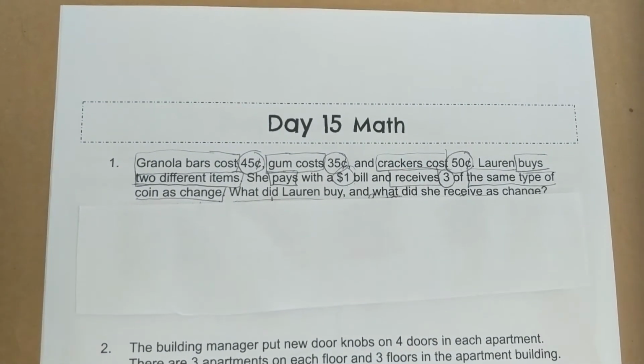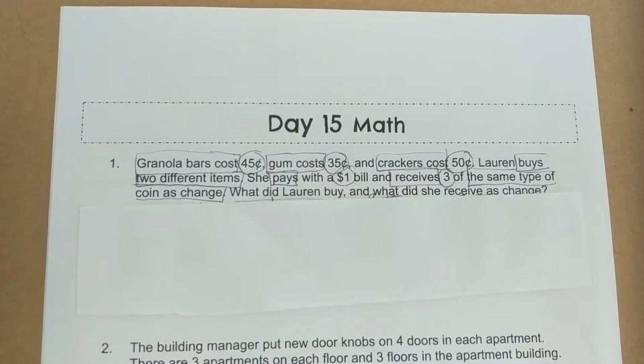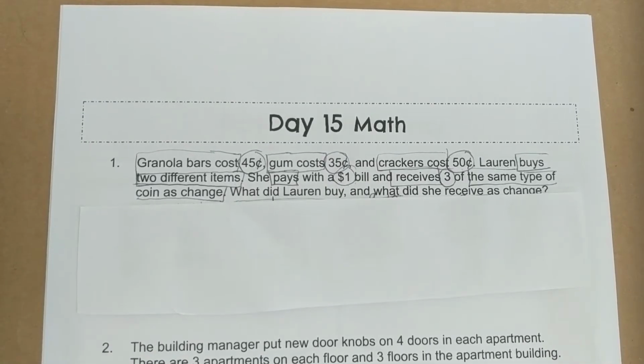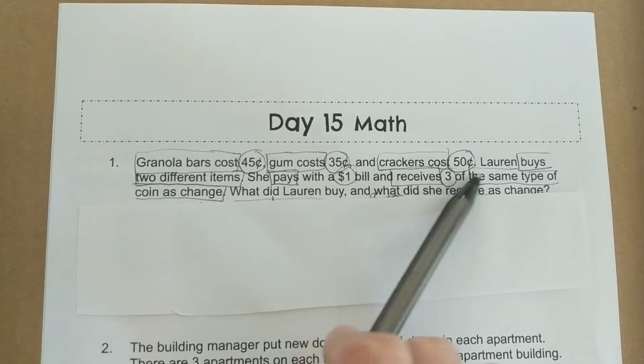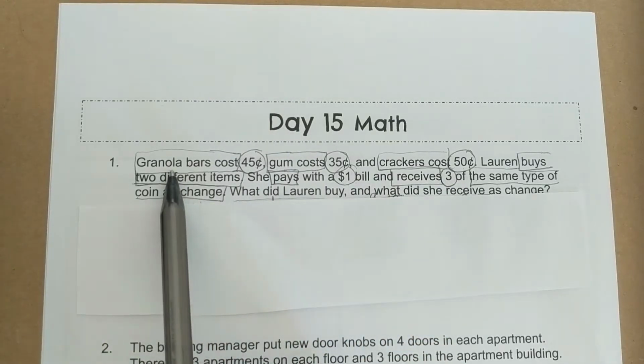It's day 15 of our packet. We're doing just day 15 math right now. And I've already gone ahead and done the cubes method, so we'll go ahead and get started. I did box more words than I normally do.